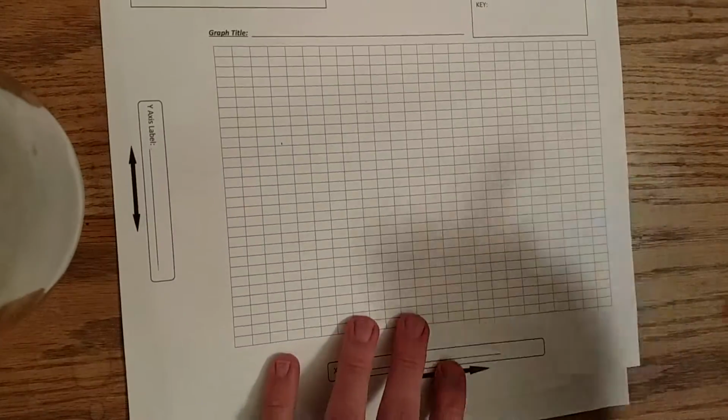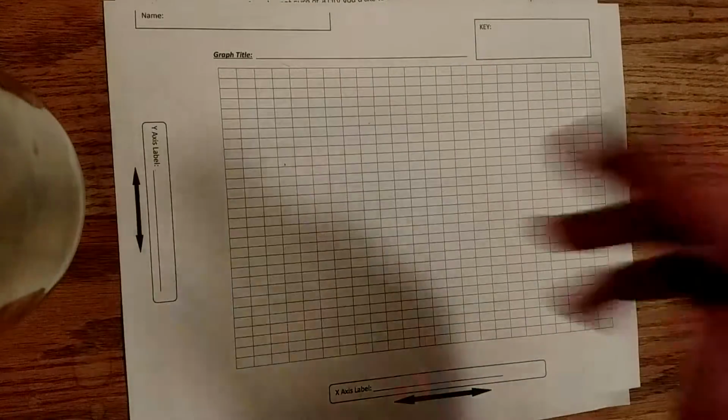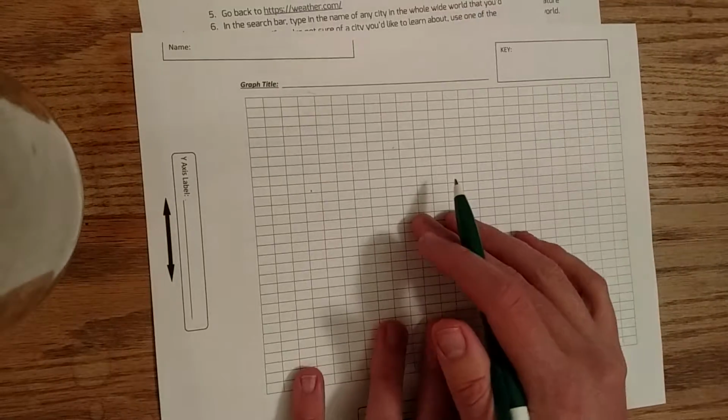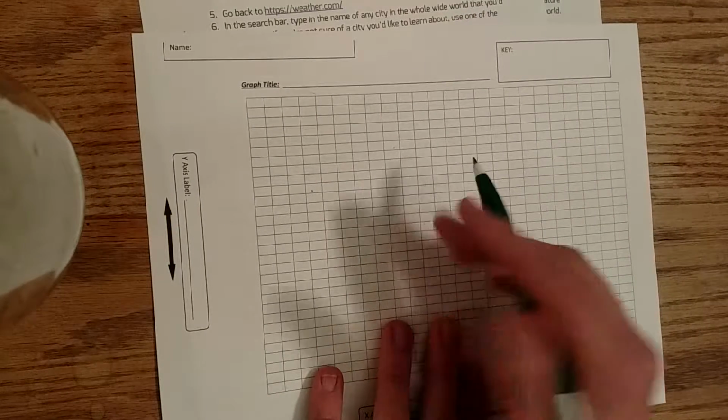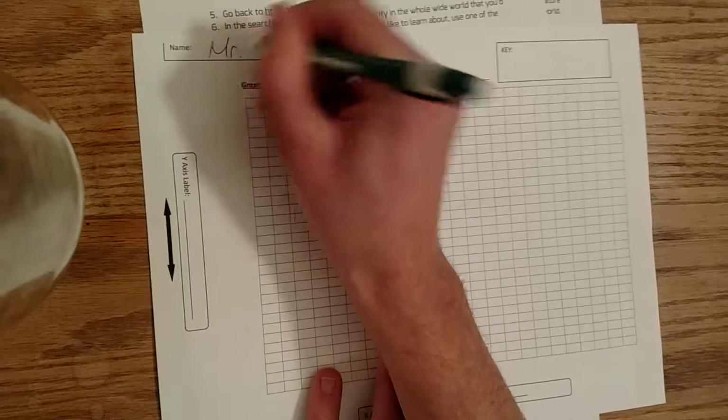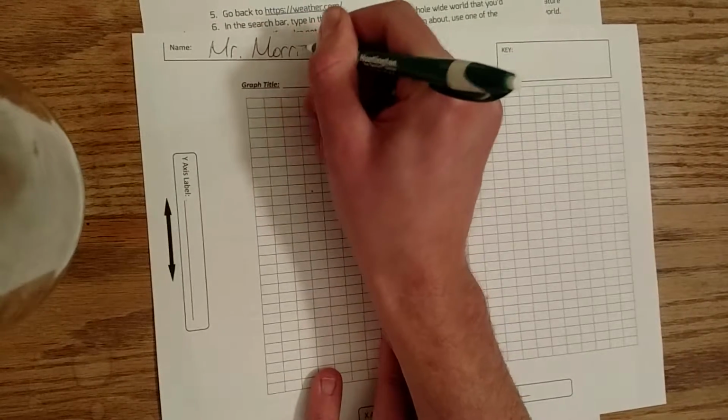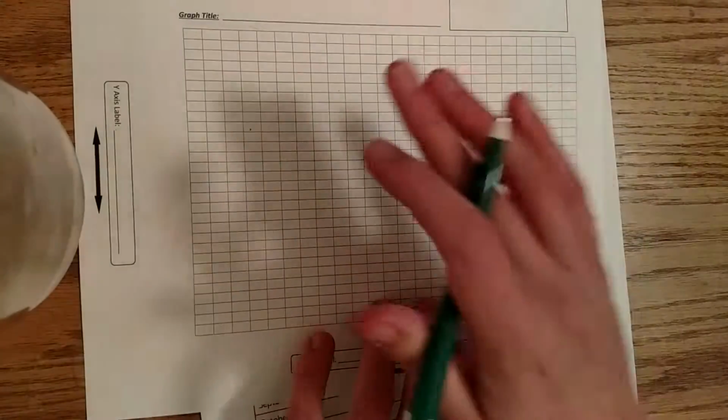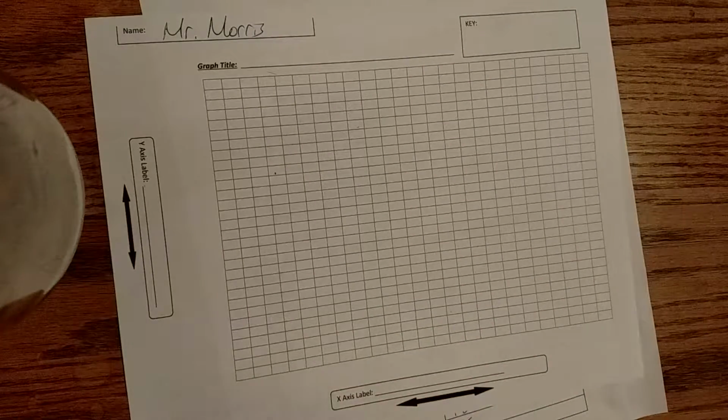You'll see here I have the graph paper that you have. It's the exact same thing, totally blank. I'm going to show you the steps to take to get this done. The first step, easiest step, name. I'm Mr. Morris. Nice to meet you. All right, so I have my name on there. That way I know whose it is.